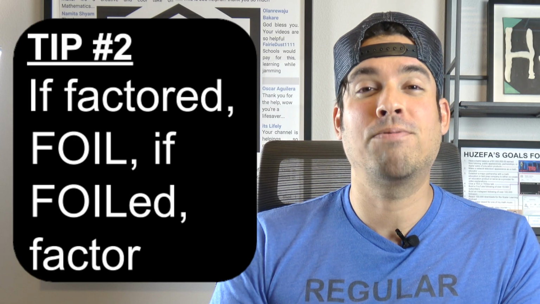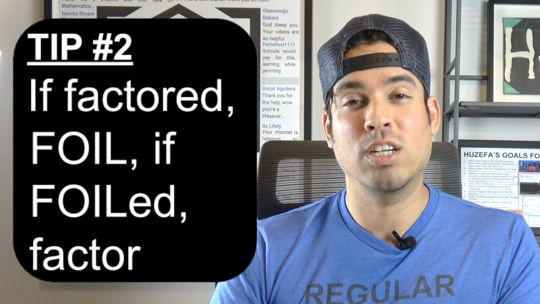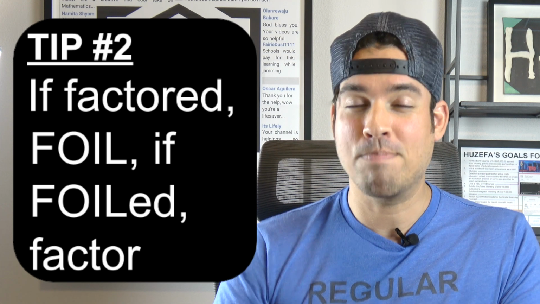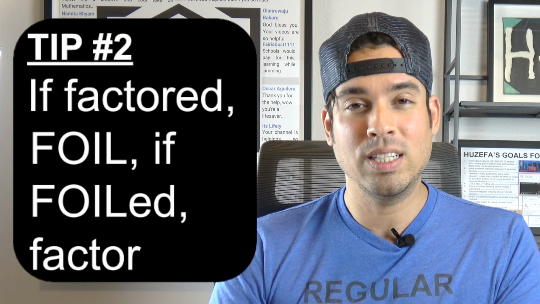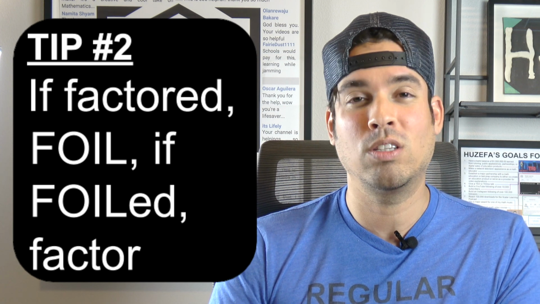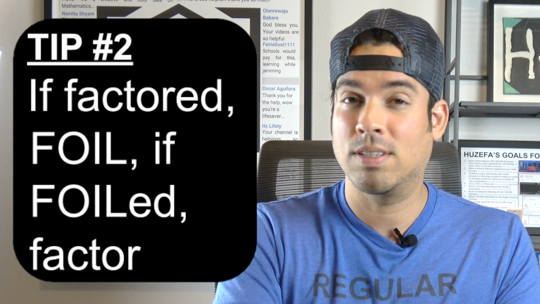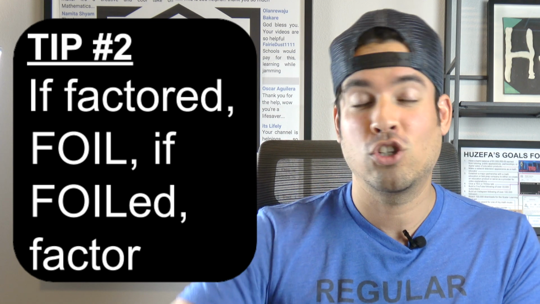Tip number 2, if factored FOIL, if foiled factor. So this is a really great one, especially when you're dealing with quadratics and your back's against the wall, you don't know what to do. So what I always say is, on the really tough ones, if you're stuck and you're not sure what to do, simply factor if it's not factored. And if it's already factored, just FOIL it out.